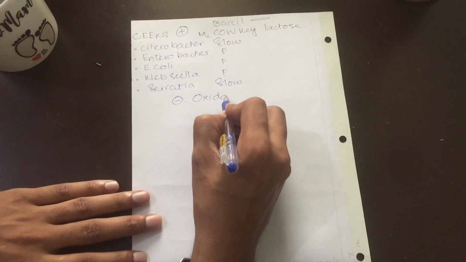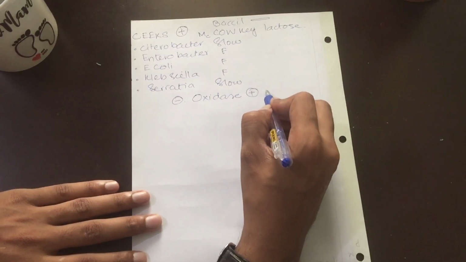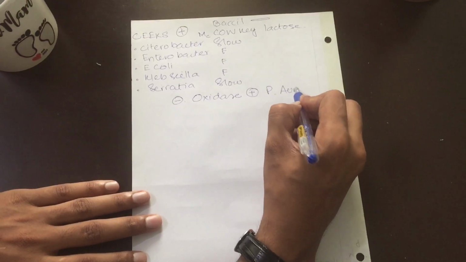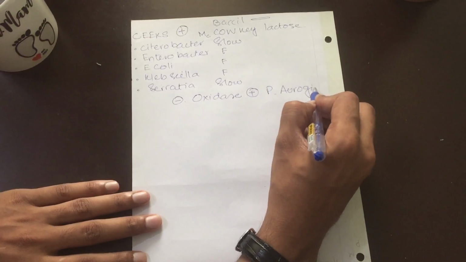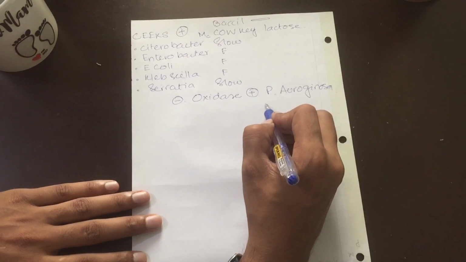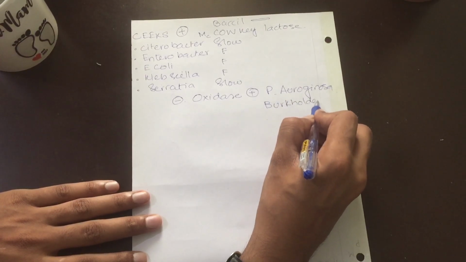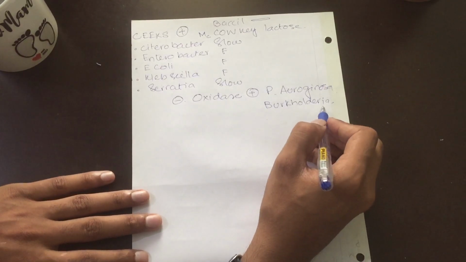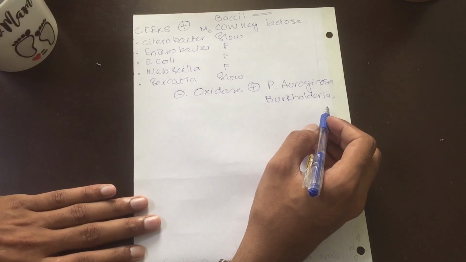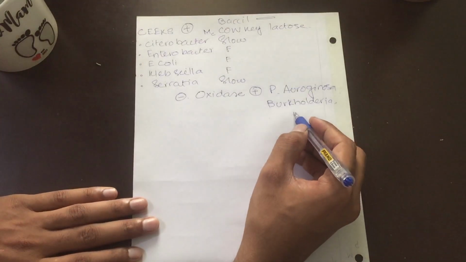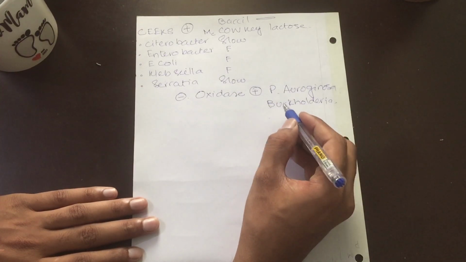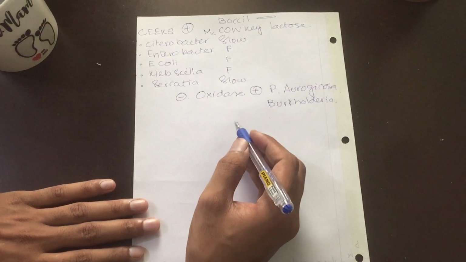The oxidase positive ones are Pseudomonas aeruginosa, and the newer one is Burkholderia species, which is seen in cystic fibrosis, immunocompromised, immunodeficient patients. We have this bacteria.